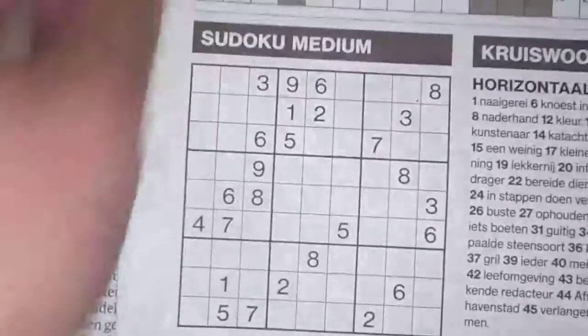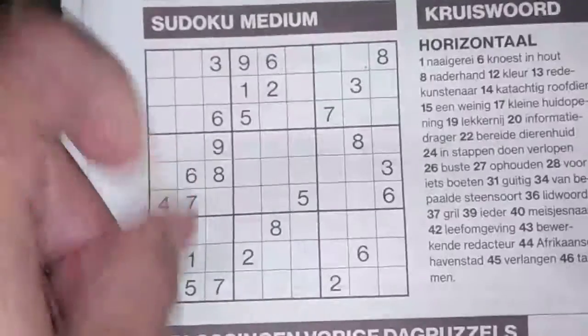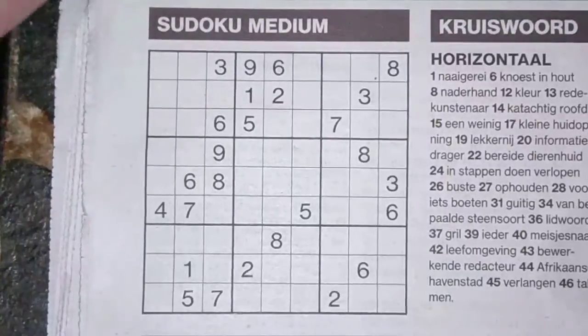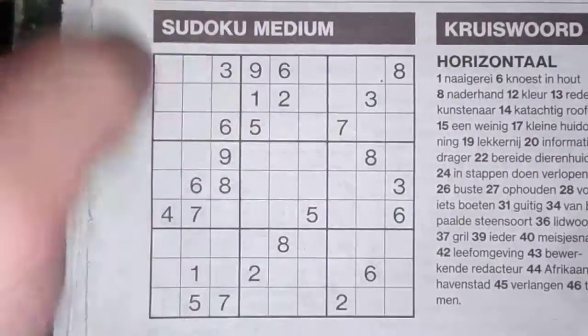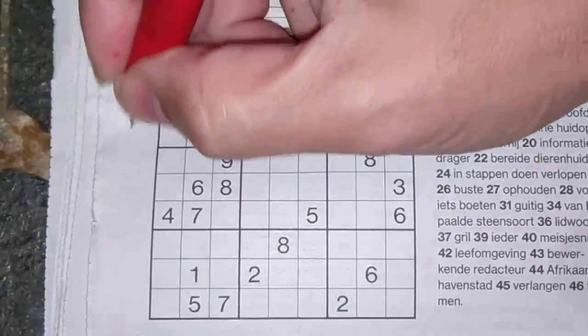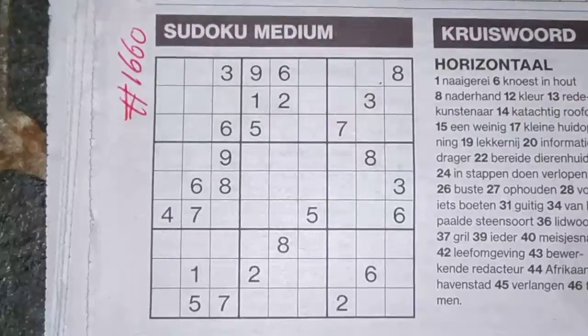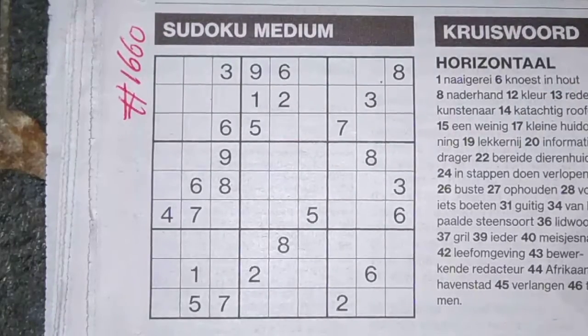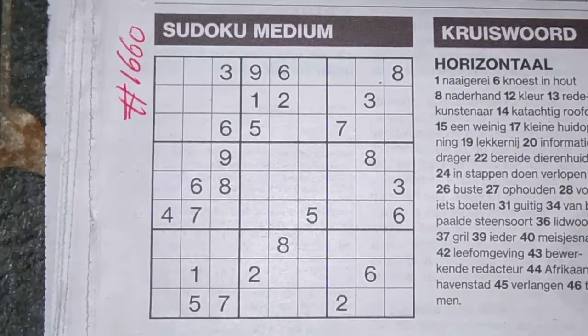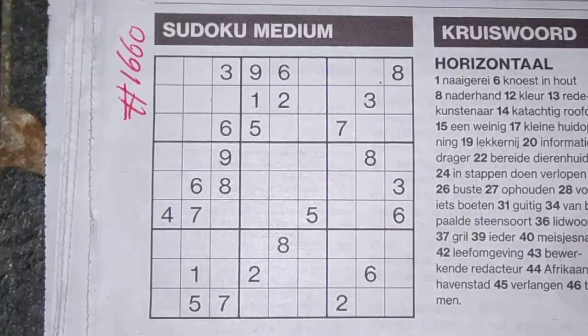We have only one regular Sudoku here, and this medium Sudoku will be number 1660. Before I start, I always count the printed numbers, so you have an indication of the difficulty level if you compare with the Sudokus in the additional with the 1 star, 2 stars, 3 stars, 4 stars. The 1 star has 27, the 4 stars 24.